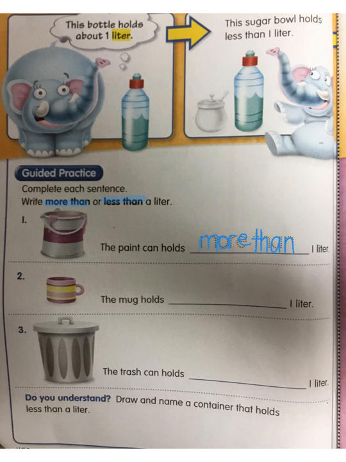Number 2, a coffee mug. Would the coffee mug hold more than or less than a liter? Think about a liter is like this bottle of water. Well, coffee mug holds less than. And number 3, a trash can. Ooh, a big trash can that you'd put out on the side of the road to hold all your trash for the week. That's gonna hold more than a liter.